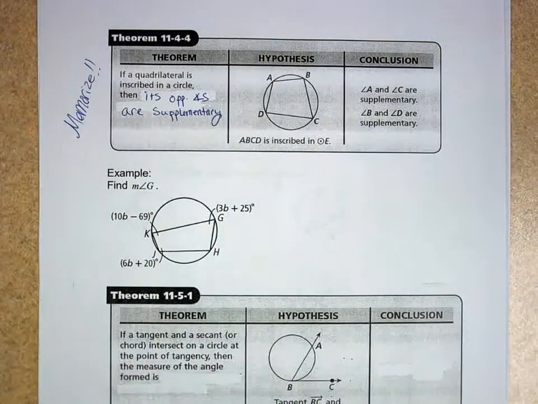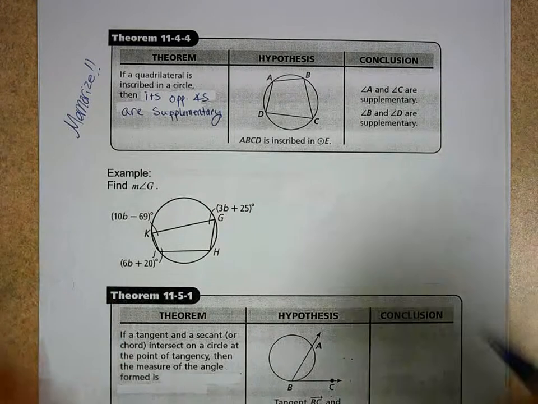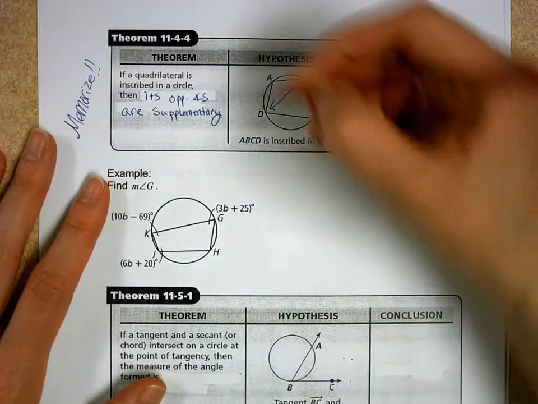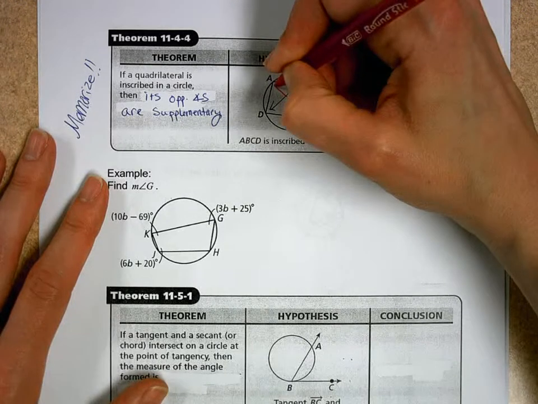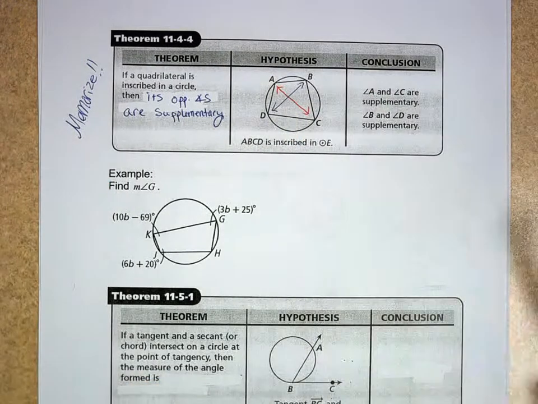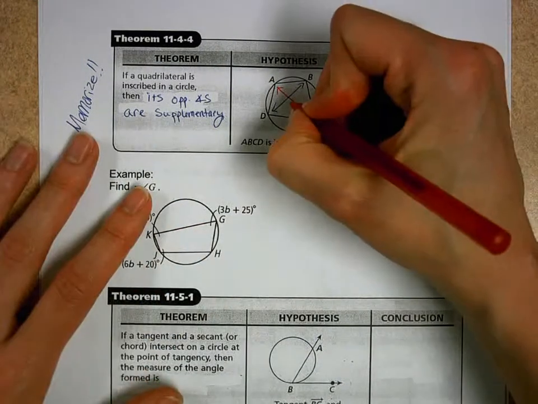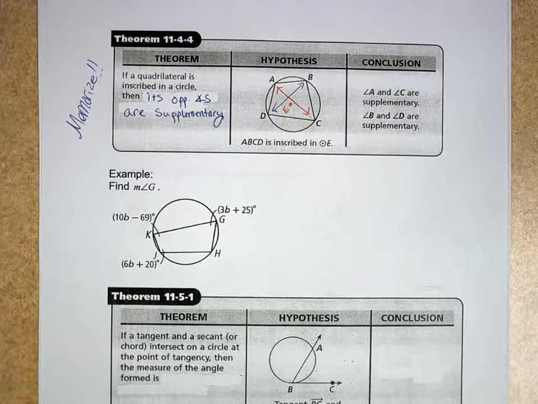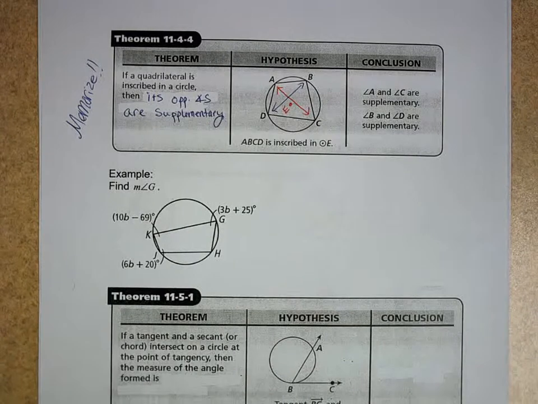So the cool thing about this one is when I look at these, I know these two angles are going to be supplementary and these two angles are supplementary. Now, here's the thing. It also says encircle E, so there's no E here, so I'm going to make an E there real fast because it's driving me crazy. You have to understand the why behind this.